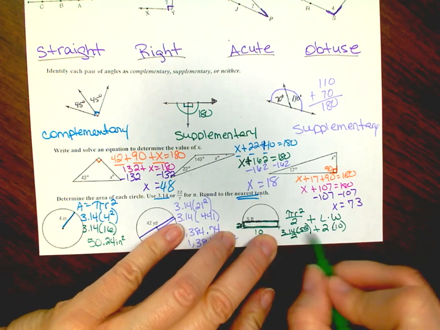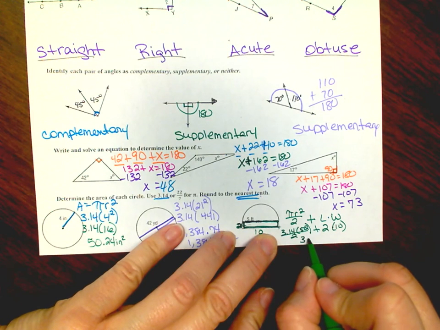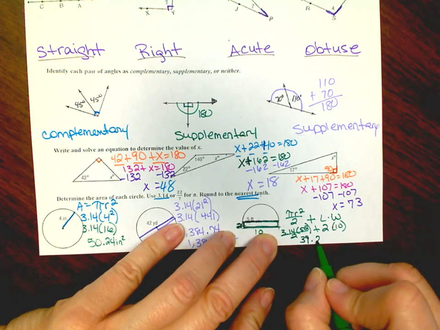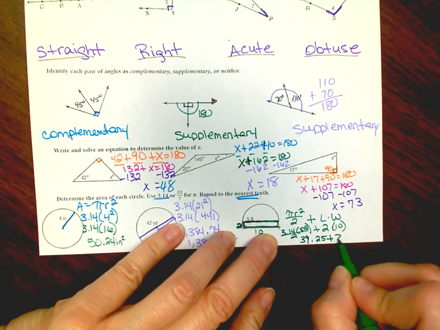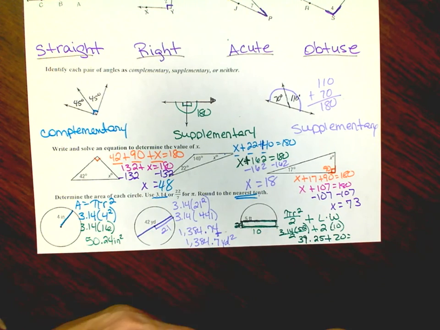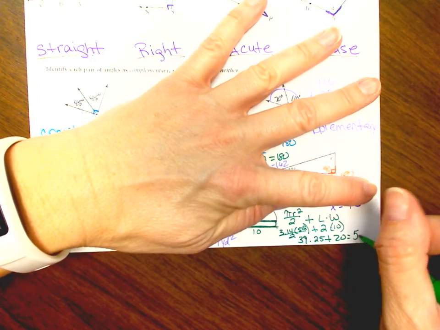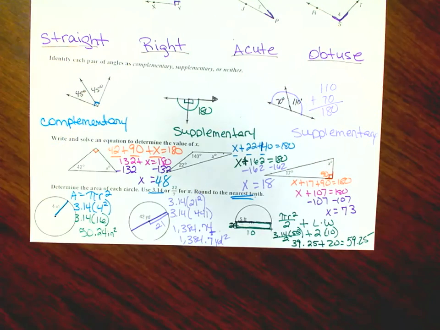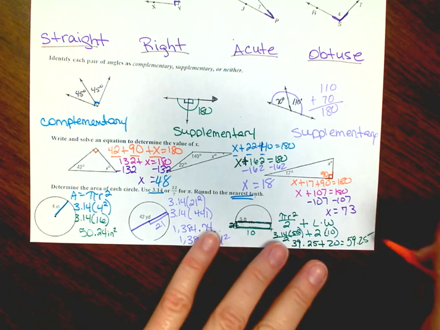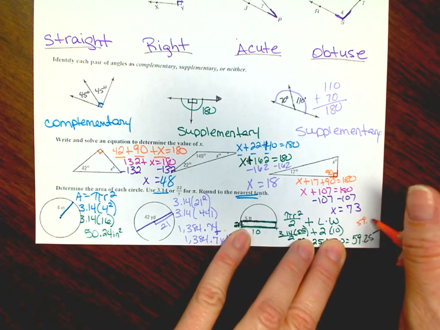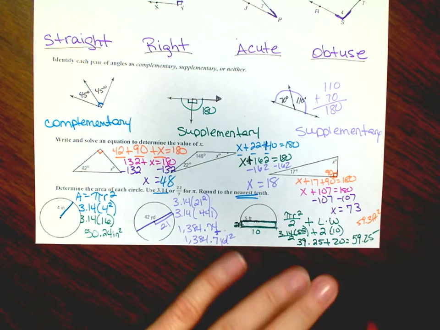So when you do all this math, you should have 39.25 plus 20. And that should give you 59.25. However, when you round to the nearest tenth, it's going to be 59.3 feet squared.